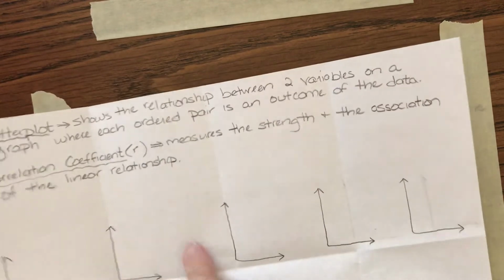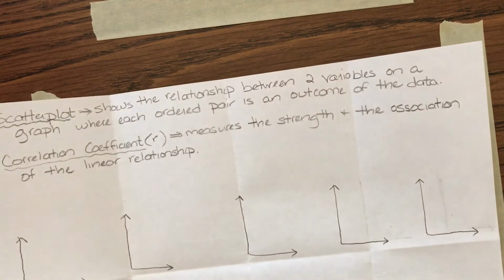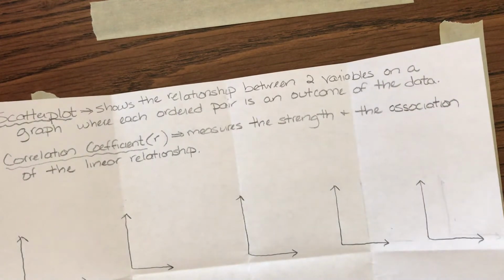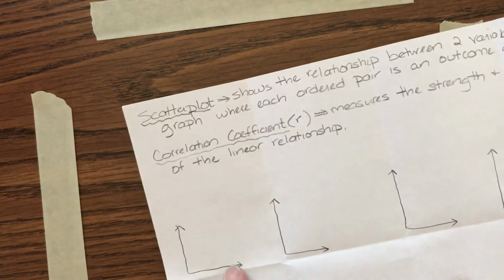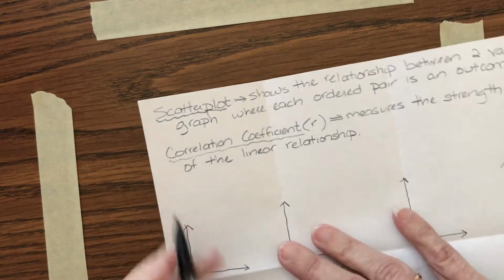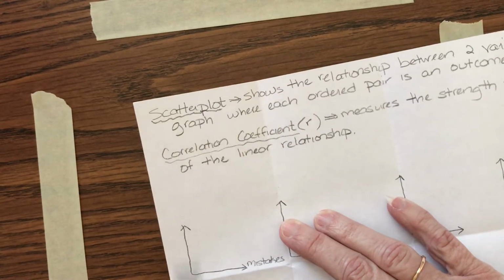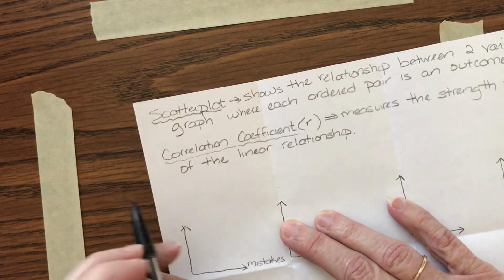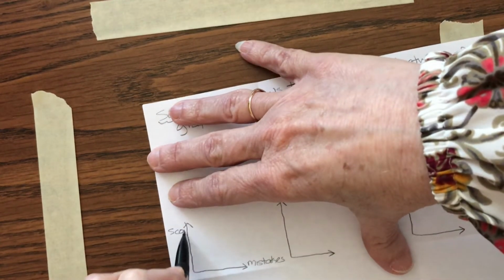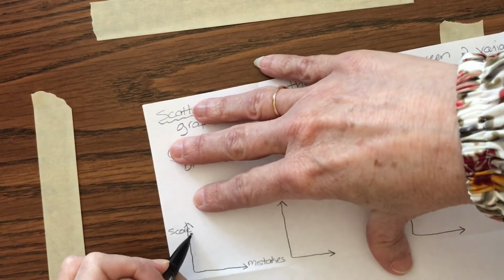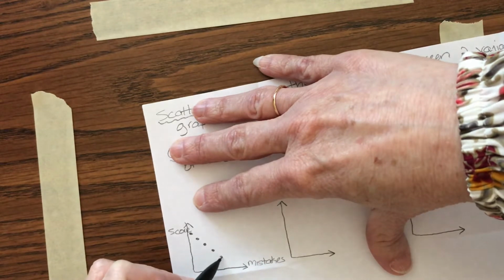Okay, so I have 1, 2, 3, 4, 5 sketches that we're going to create some correlation coefficient or some scatter plots. Okay, so for the first one, let's label our x-axis on here as mistakes. So write the word mistakes. And our y-axis we'll put score. And put a perfectly linear set of dots with a negative slope, something like this.